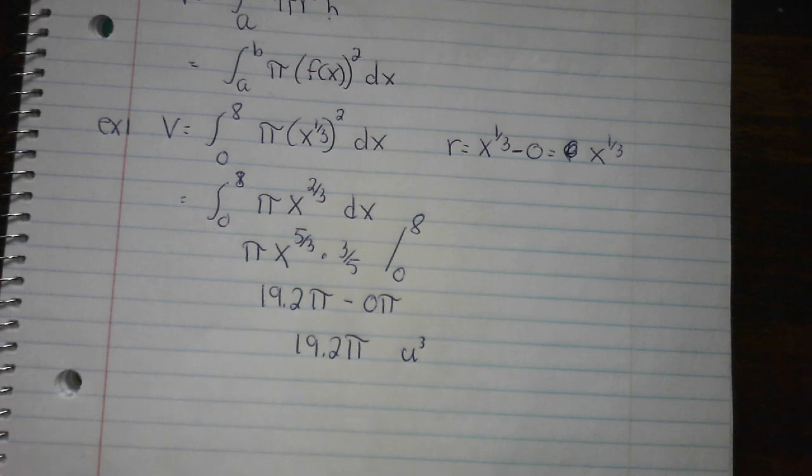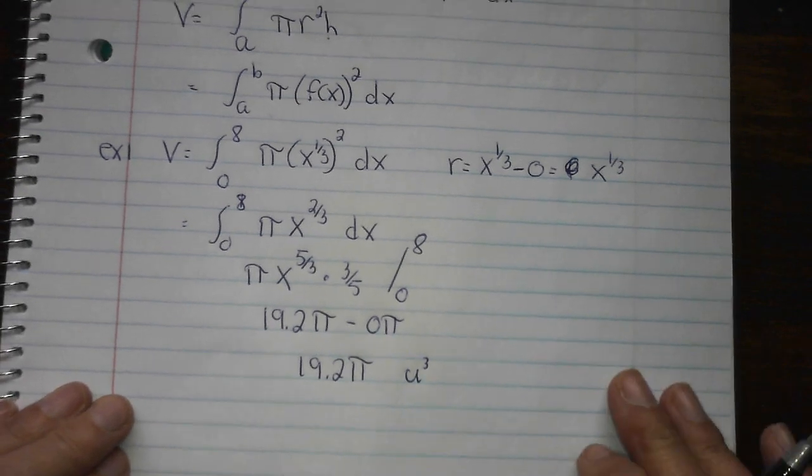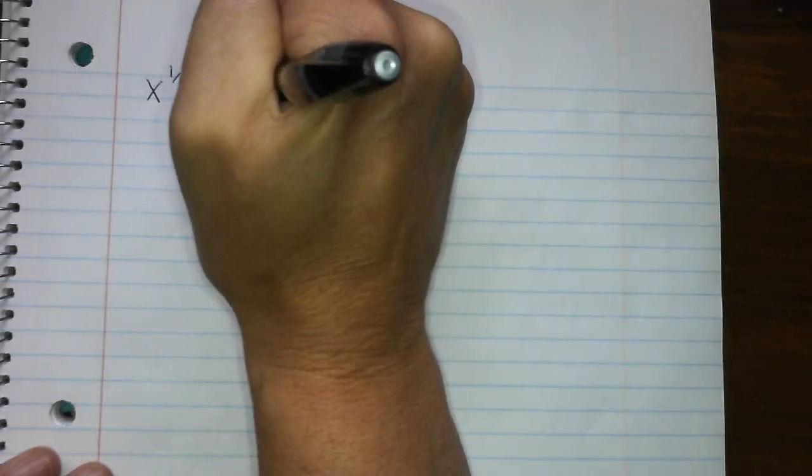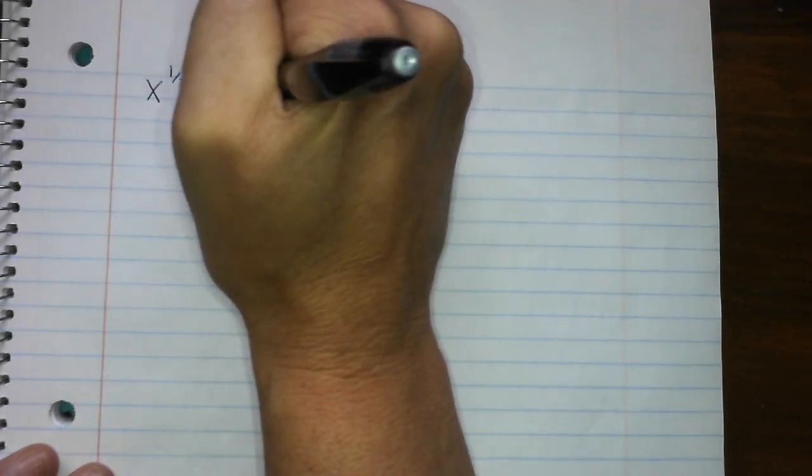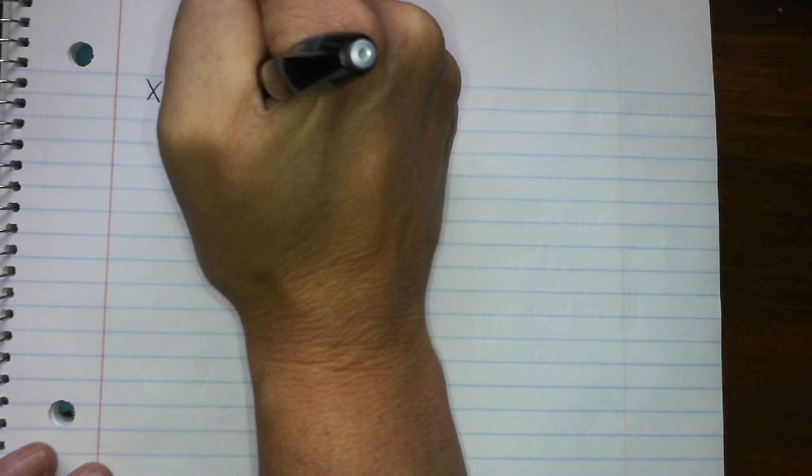Okay, let's try another one, see how much harder we can make these. Oh, well, look at that. We're going to revolve around the y-axis now and see what changes. We're going to take that same equation, x to the 1/3, and revolve around the y-axis. Are we doing that one? Nope, we're taking a different equation. I lied.